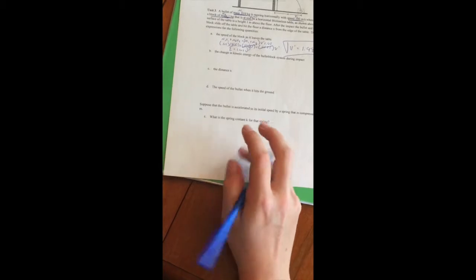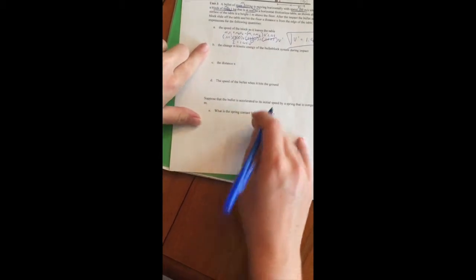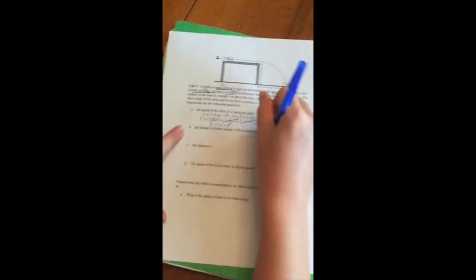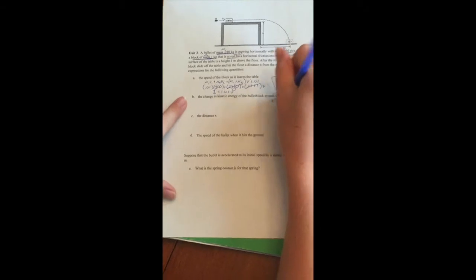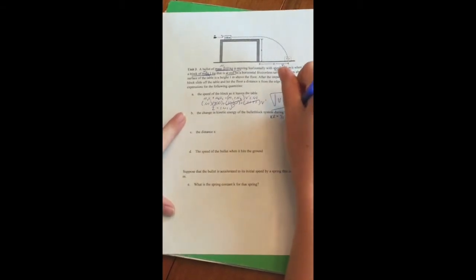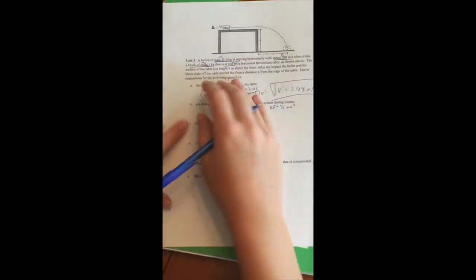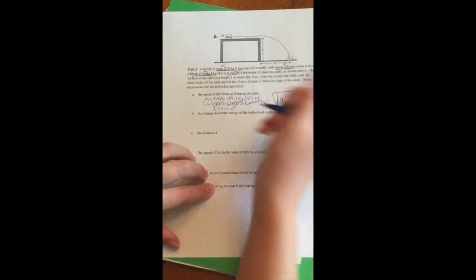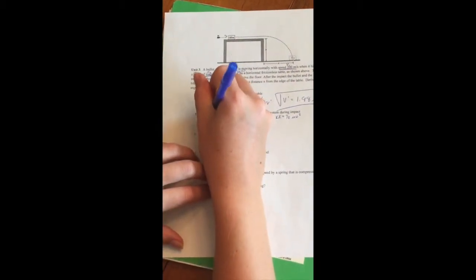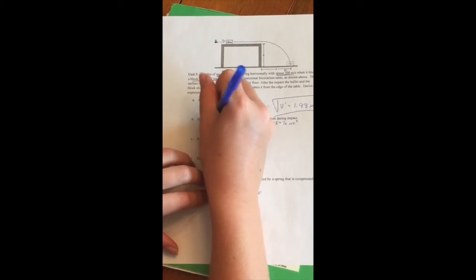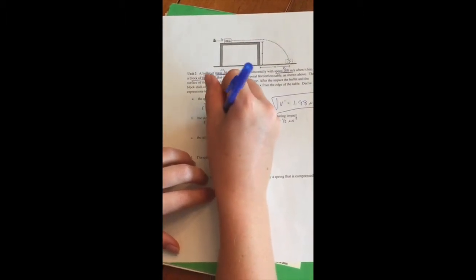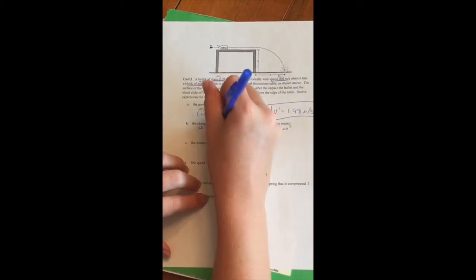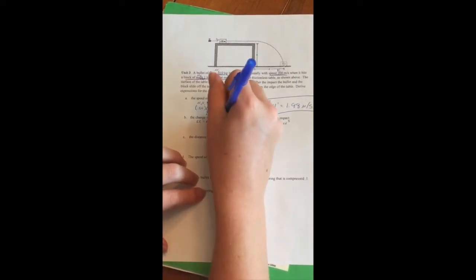Now for the change in kinetic energy. Kinetic energy equals 1/2 mv squared. To find the change, we do delta KE equals KE final minus KE initial.